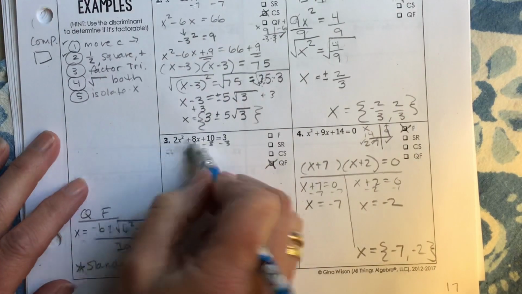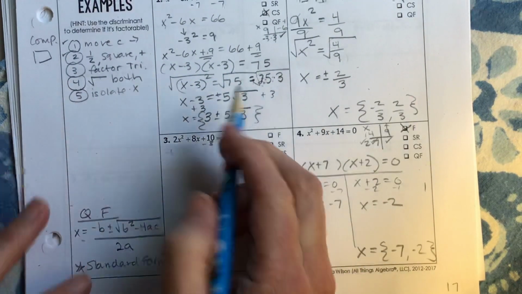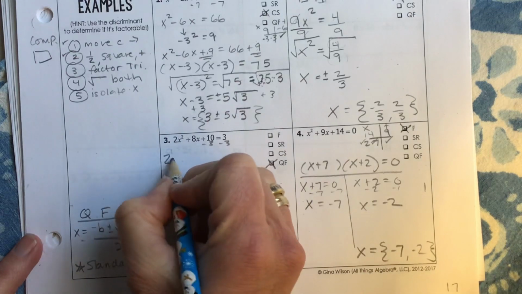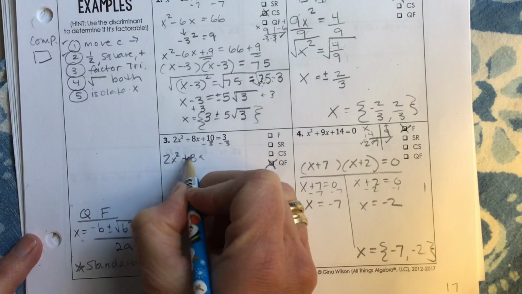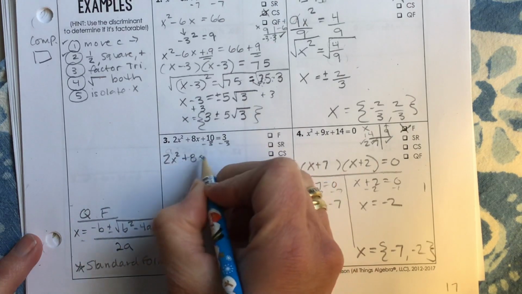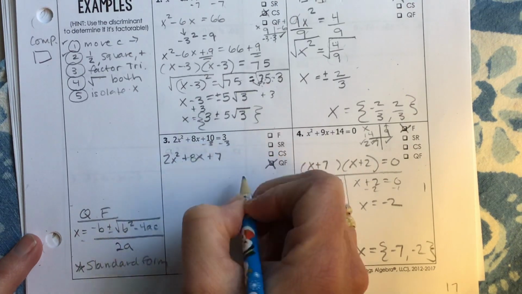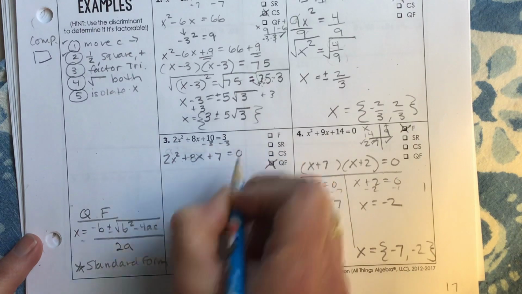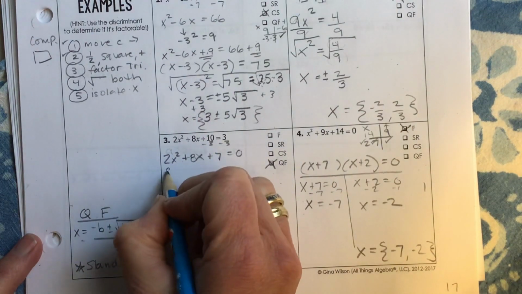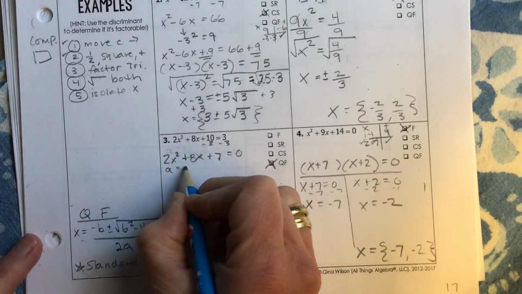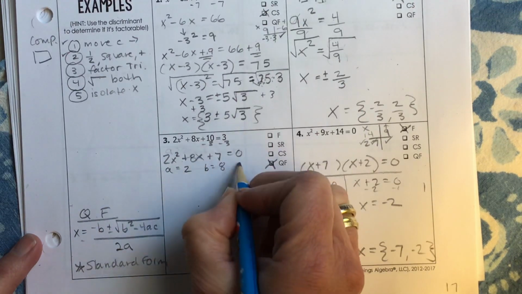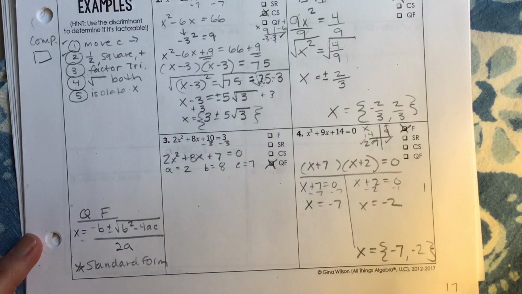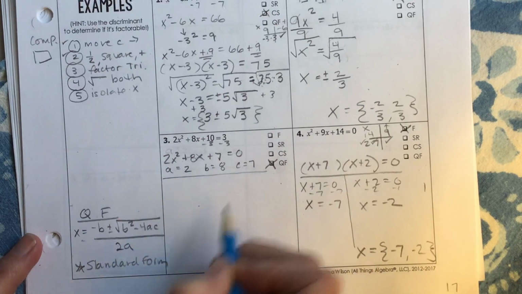So before I actually identify each a, b, and c, it'll be easier if I rewrite it. So 2x squared, I'm going to hold on to my 8x. I didn't switch that at all. But now I'm subtracting 3. So 10 minus 3 is 7, and I'm going to set it all to 0. Now I can identify my terms. B is 8 and C is 7. Okay, and now we're just going to plug all that in.